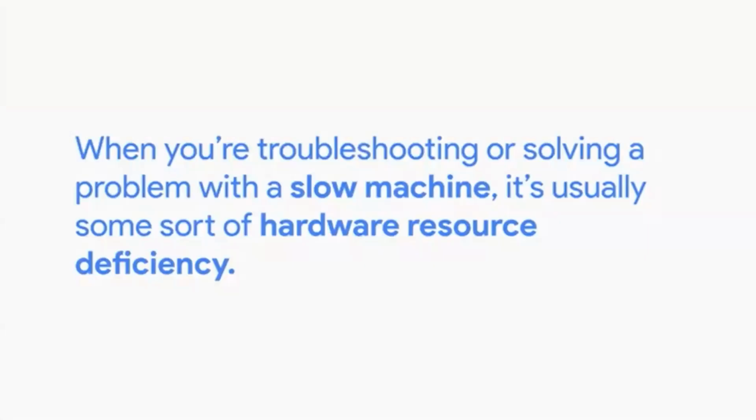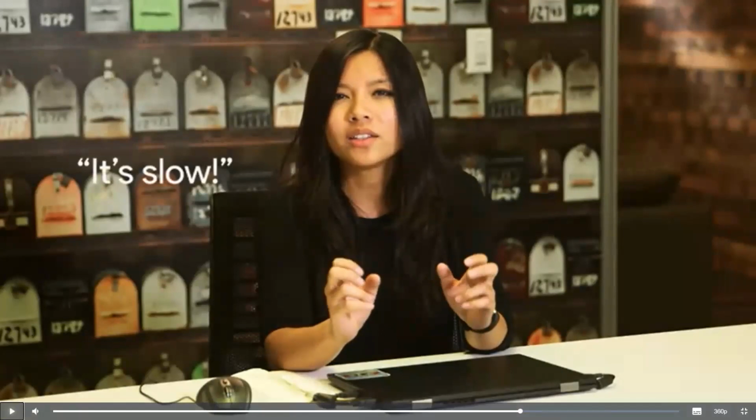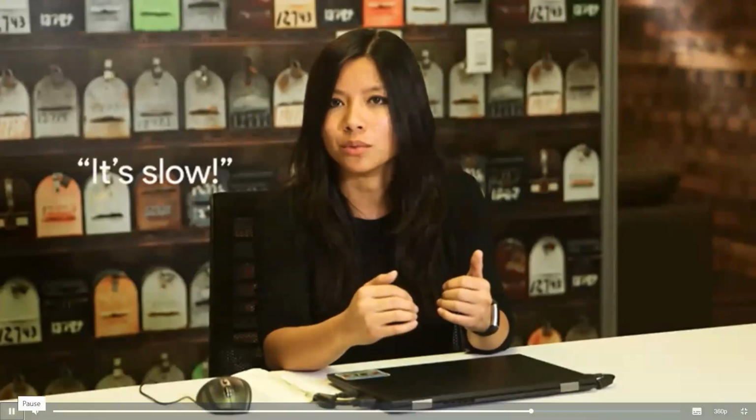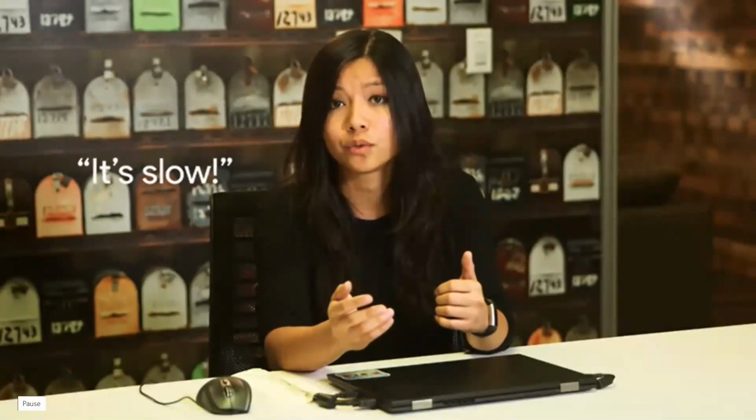When you're troubleshooting a slow machine, it's usually some sort of hardware resource deficiency. If you don't have enough RAM, you can't load up as many processes. If you don't have enough CPU, you can't execute programs fast enough. If you have too much input coming into the device or too much output going somewhere, you'll also block other data from being sent or received. "It's slow" is one of the most common problems you'll solve in an IT support role. Knowing the potential sources of that slowness is a big help when you're trying to narrow down the cause of the latency.